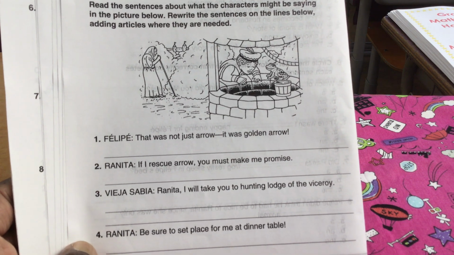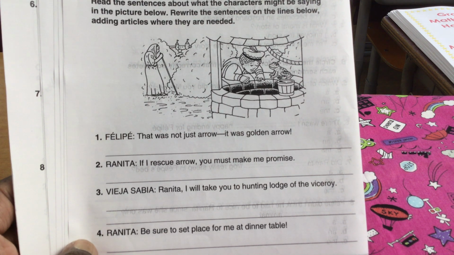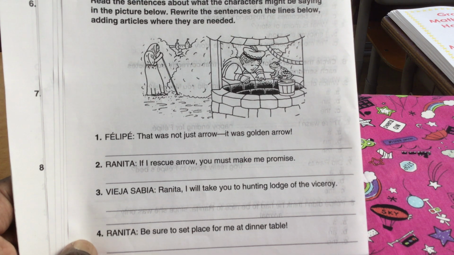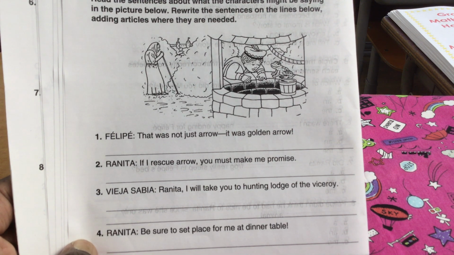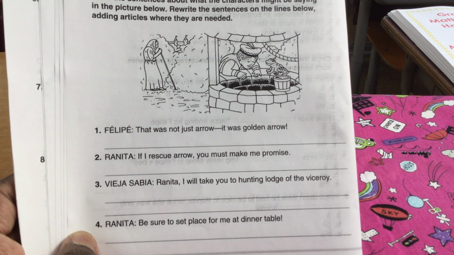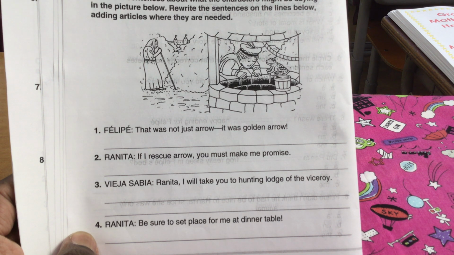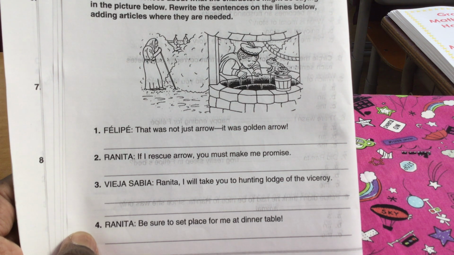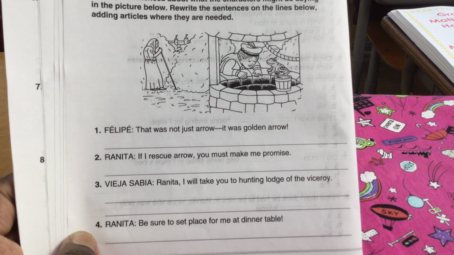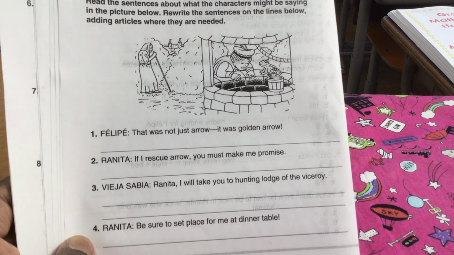3. Vieja Sabia. Juanita, I will take you to hunting lodge of the Viceroy. Number 4. Juanita. Be sure to set place for me at dinner table. And if you guys were paying attention, I gave you an answer for number 4. So hopefully you caught that. If you didn't, go back and play this part again. That's your only freebie. Okay?